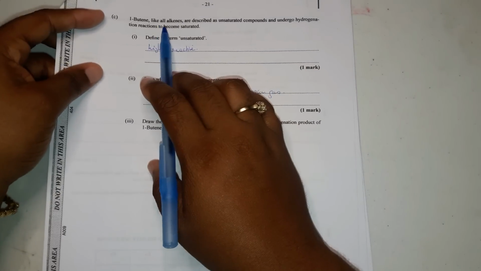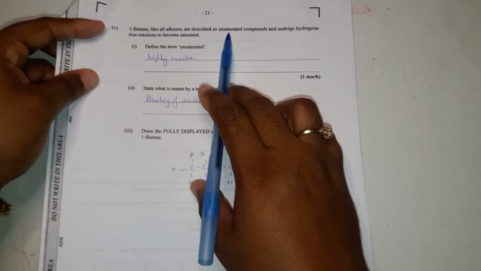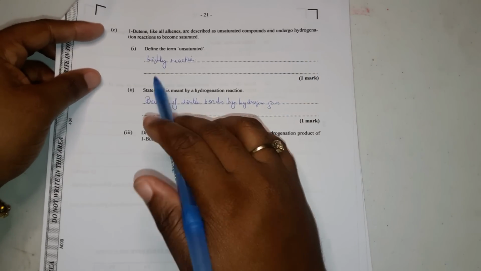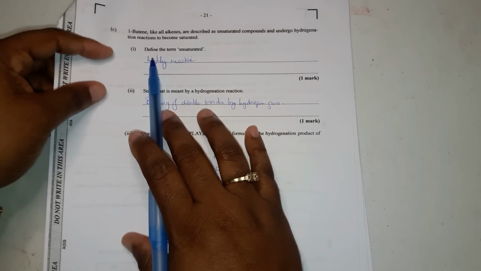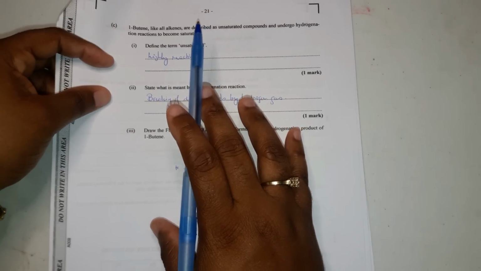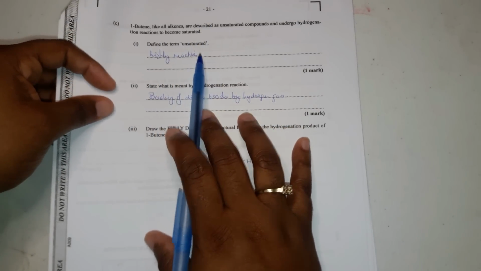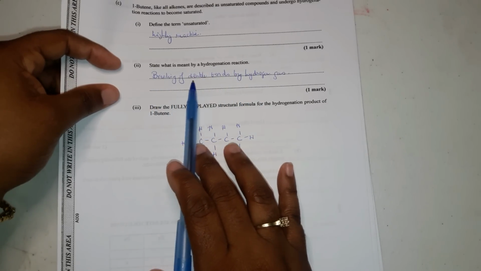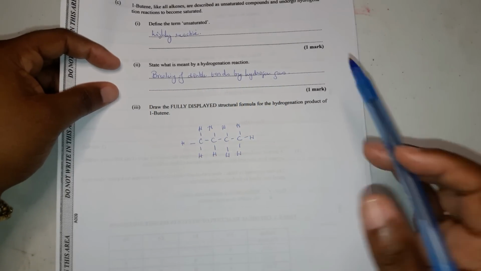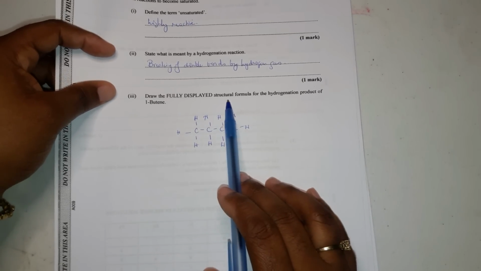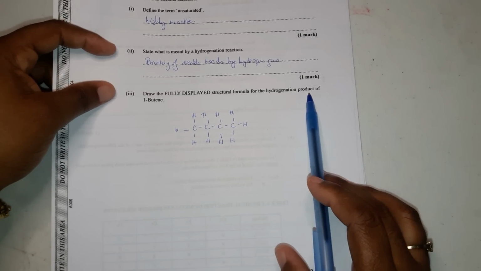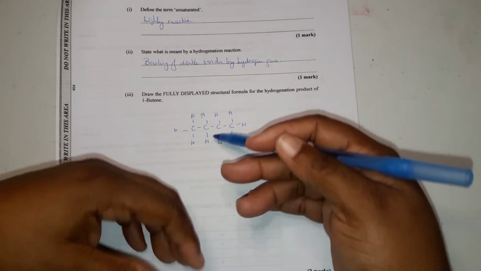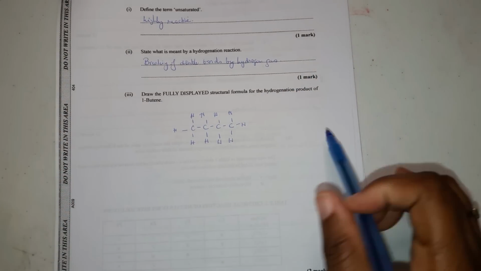Then 1-butene, like all alkenes, is described as an unsaturated compound and undergoes hydrogenation reactions to become saturated. Define the term unsaturated: highly reactive. State what is meant by a hydrogenation reaction: breaking of double bonds by hydrogen gas. Draw the fully displayed structural formula for the hydrogenation product of 1-butene. The double bond will break and you will have a splendid molecule of butane.